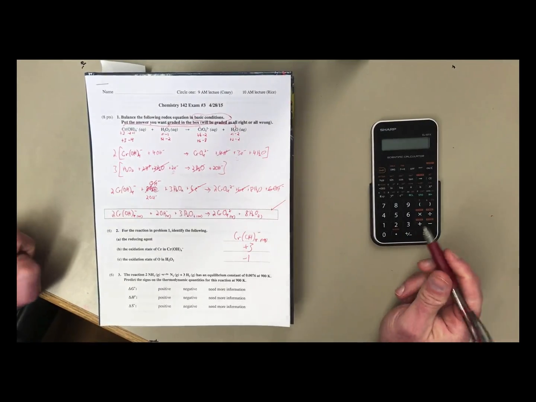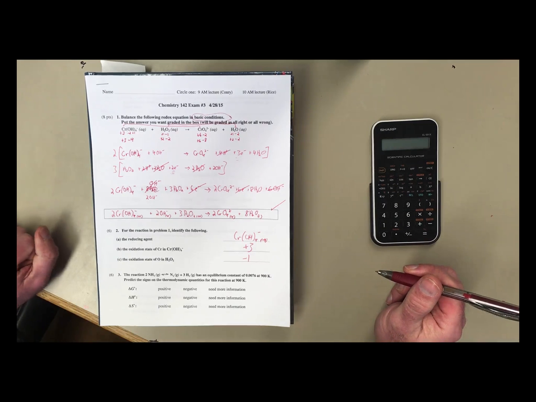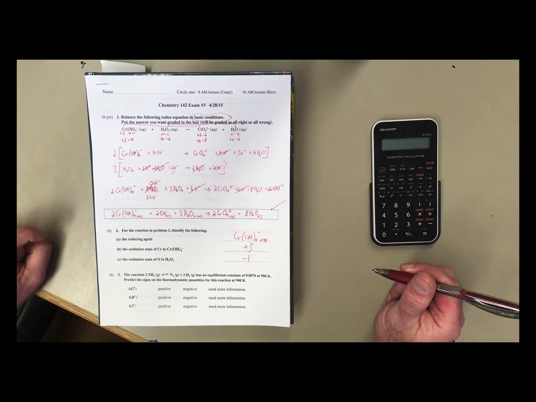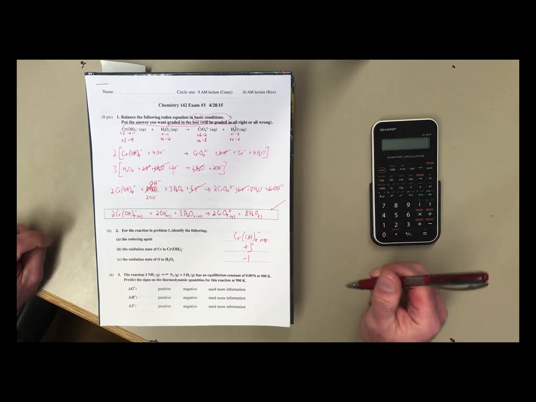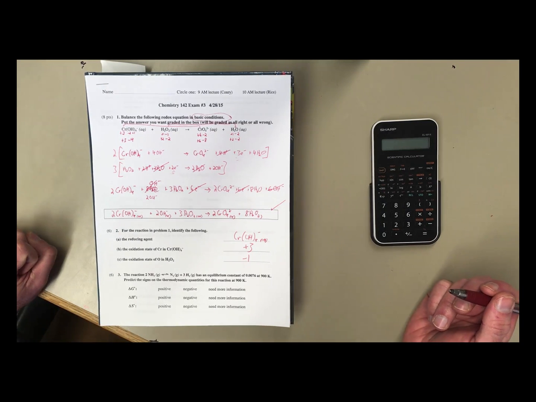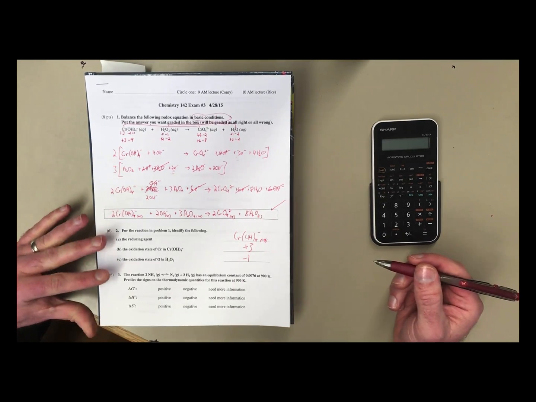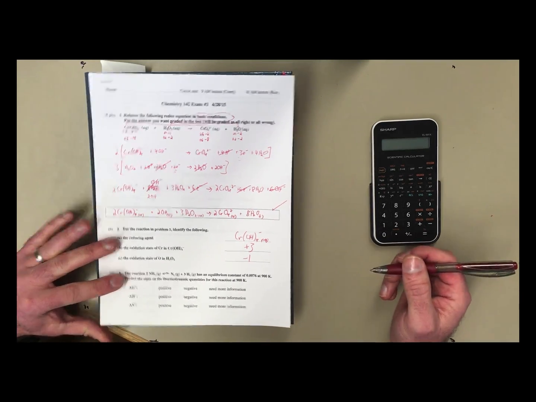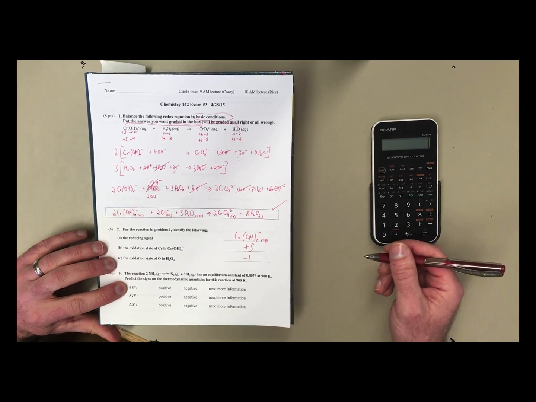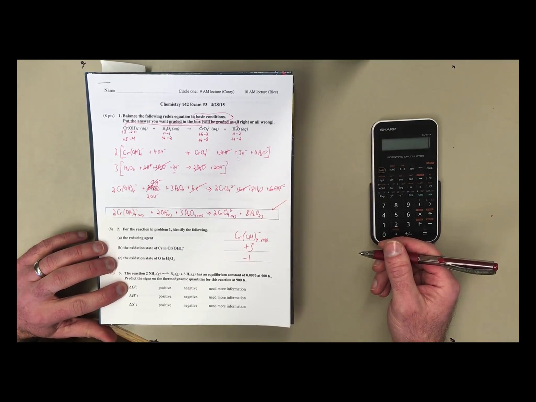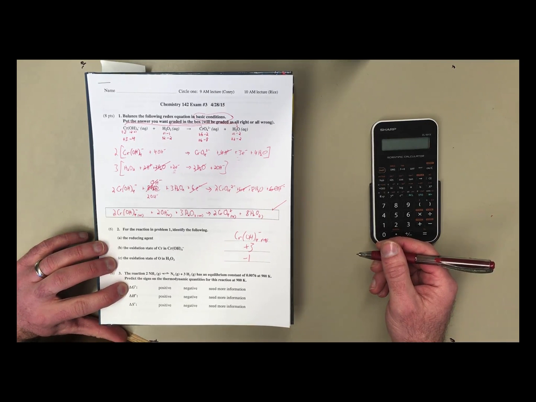All right, problem number 3. The reaction 2 ammonia to yield 1 mole of nitrogen gas and 3 moles of hydrogen gas. Equilibrium constant of 7.6 times 10 to the -3 at 900 Kelvin. Predict the thermodynamic signs. All right, so the first one that we can do most easily is the standard state free energy change. So the standard state free energy change equals negative RT times the natural log of K.